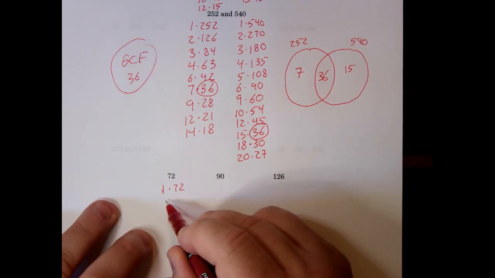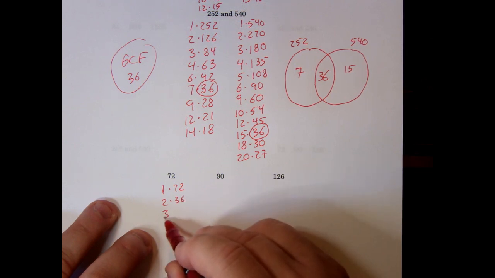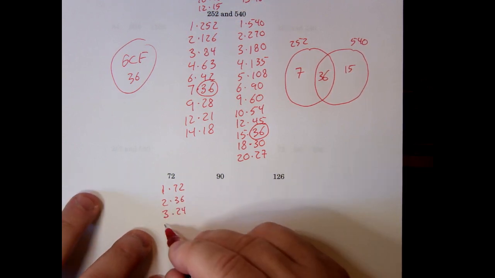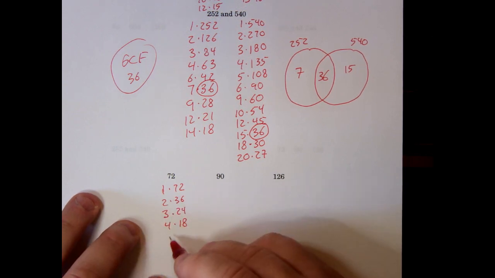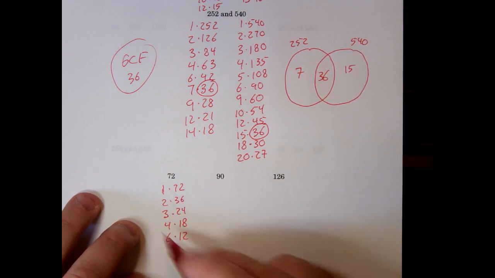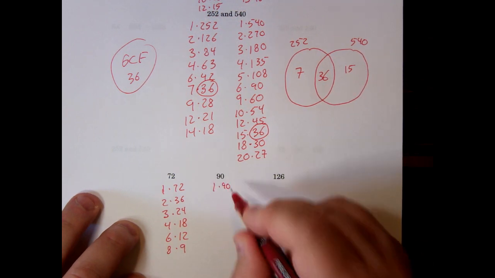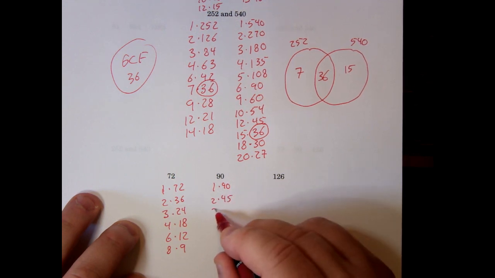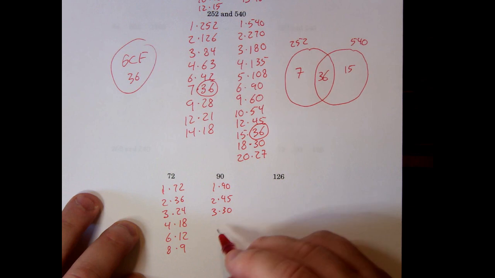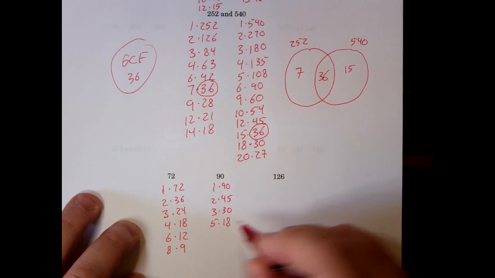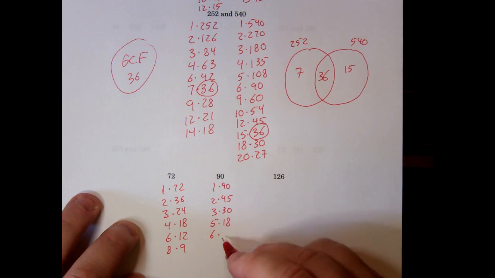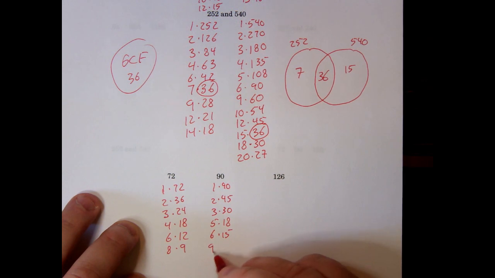172, 2 times 36, 3, 24, 4 and 18, right? 5's not going to work. 6 has to work because 2 and 3 did. 12, 7, I don't see 7's, 8, and 9. That'd be it. 90 is 1 and 90, 2, 45, 3 and 30, 4 is not going to work, 5, 18, 6, 15, 7 is not going to work, 8's not, 9, and 10.